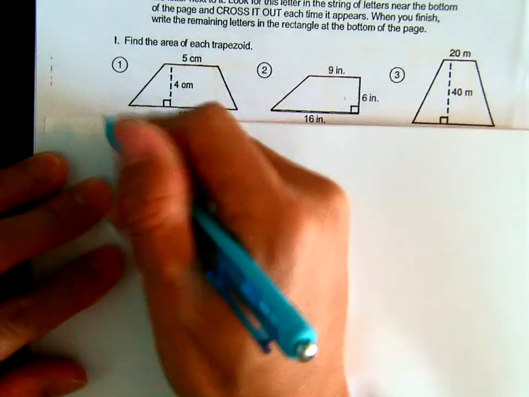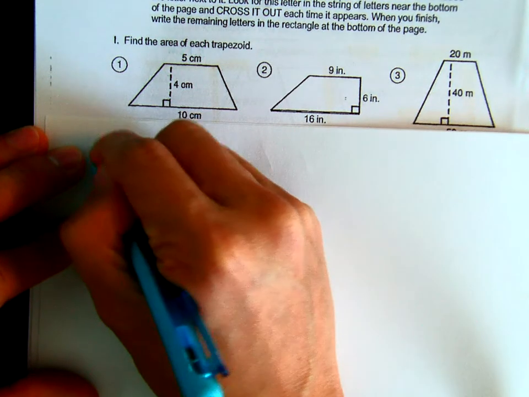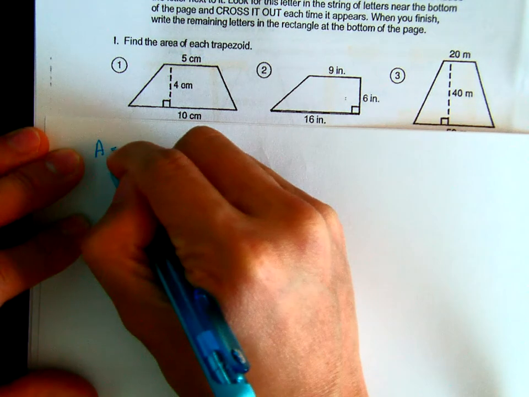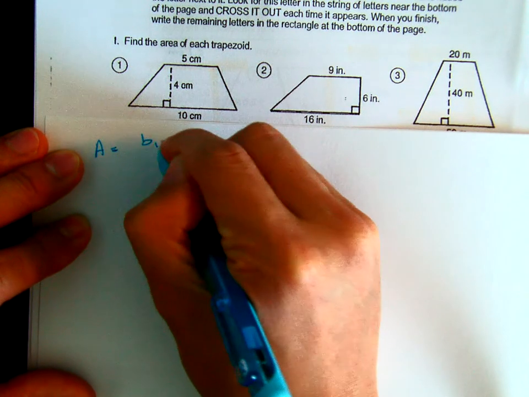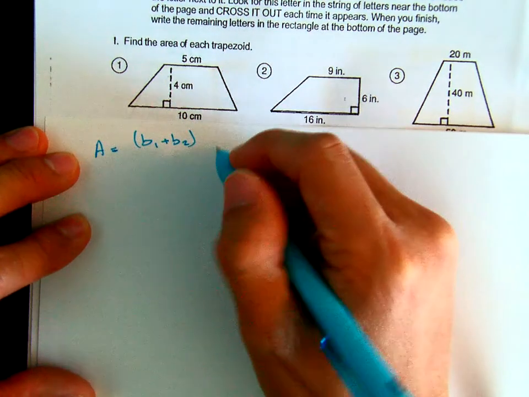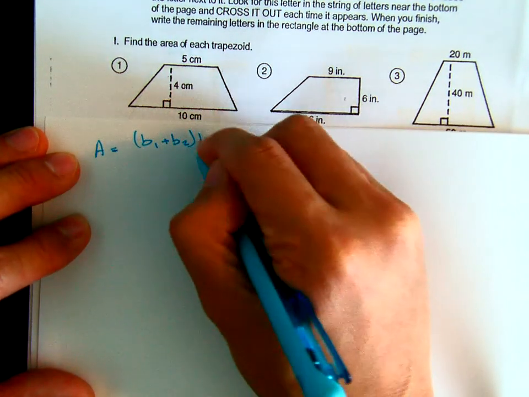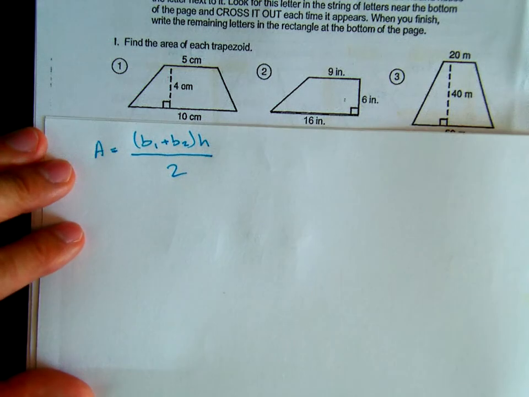First thing we need to know is the area of a trapezoid. The area of a trapezoid formula is written this way. Area equals base 1 plus base 2, inside parentheses, times the height of the trapezoid. And you're going to divide everything by 2 afterward.